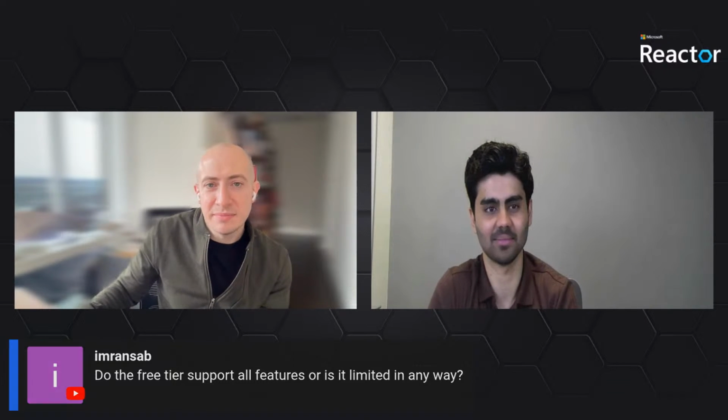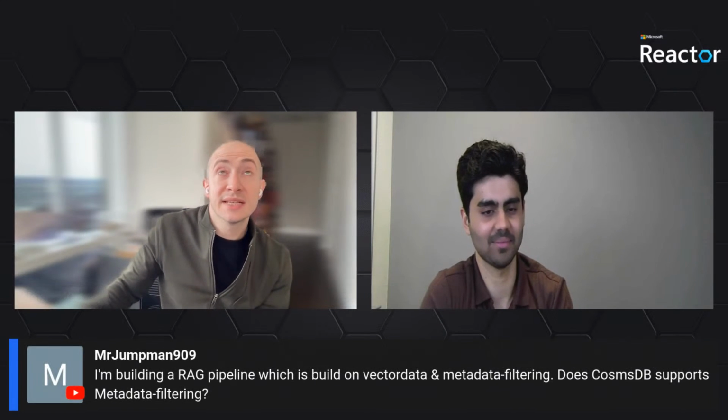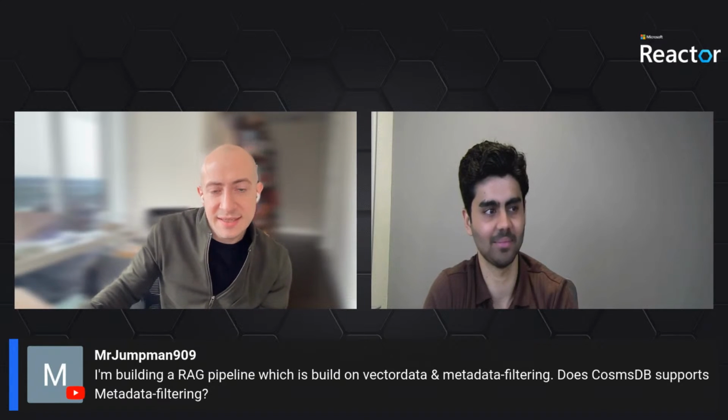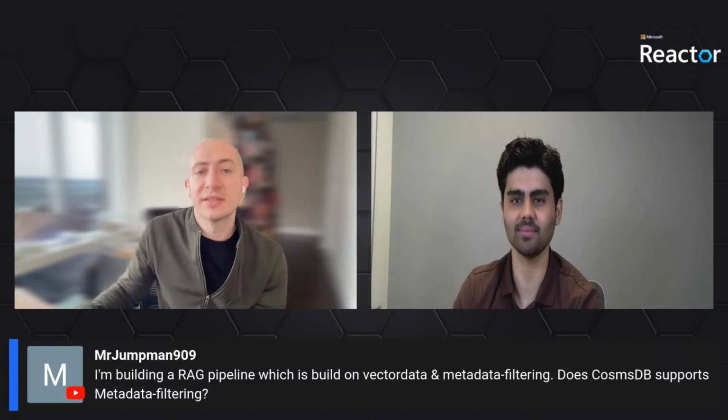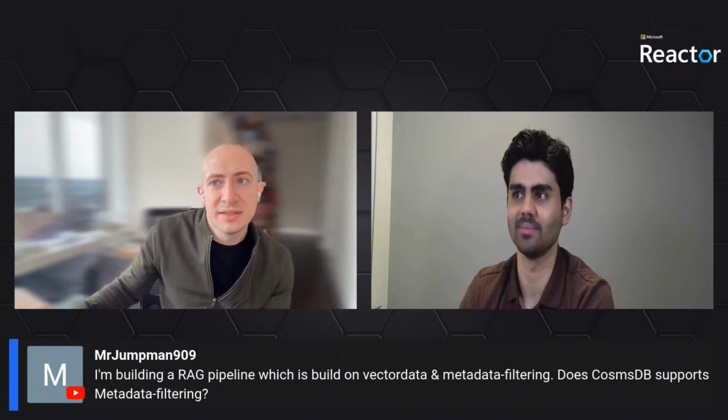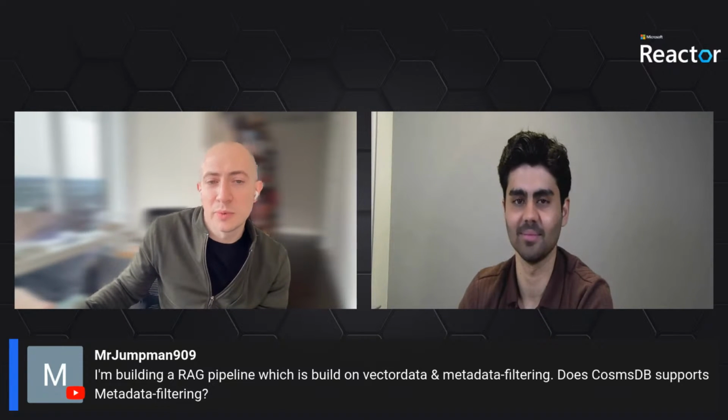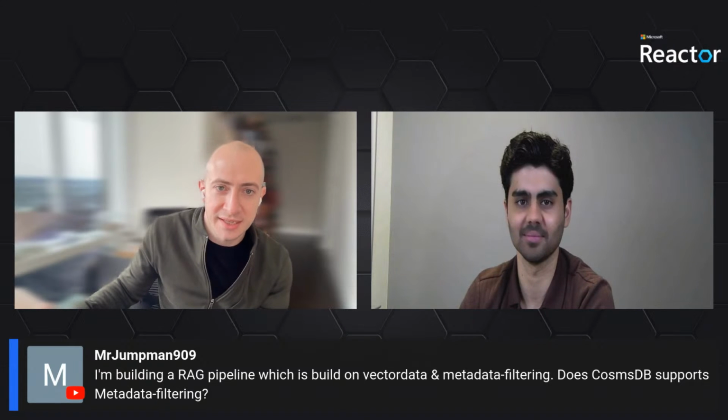I'm building a RAG pipeline, which is built on vector data and metadata filtering. Does Cosmos DB support metadata filtering? So Cosmos DB for MongoDB vCore today supports metadata filtering or vector search. The combination of the two is coming soon. Again, I don't have an exact ETA, but we're working really hard. It's a high priority item for us, and we're working hard to get that for you as soon as possible.